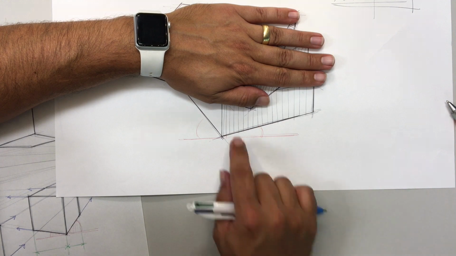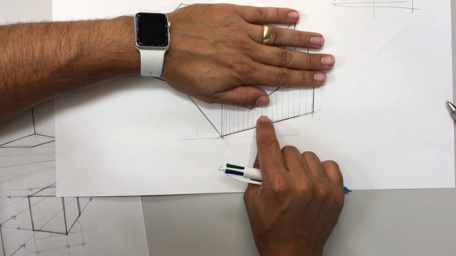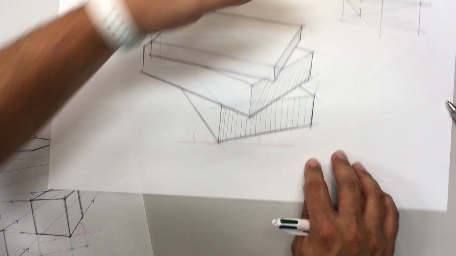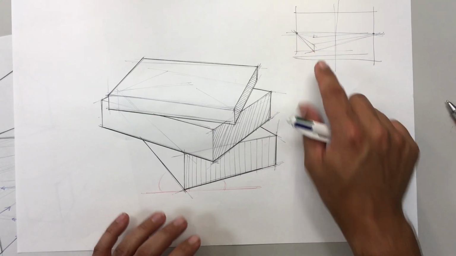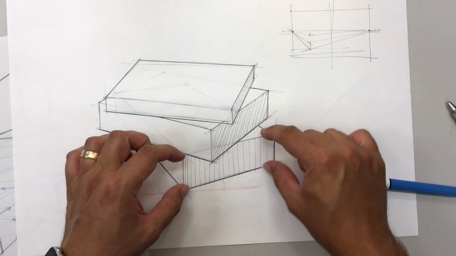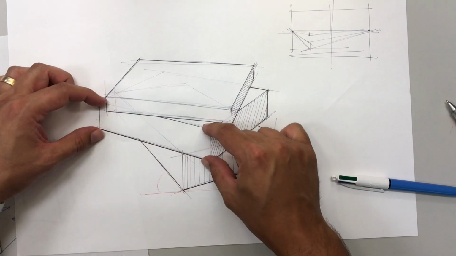This one's a little bit challenging. I'm going to see more of this side. It's kind of angled facing me. And so that's the way to think of this. What happens is my vanishing points change from this book to this book.